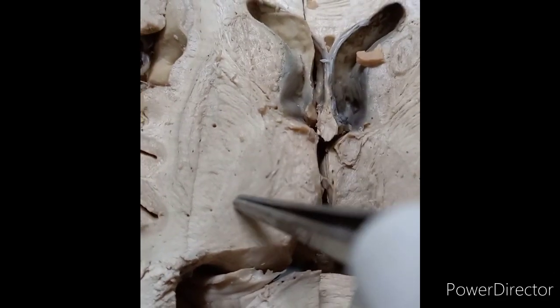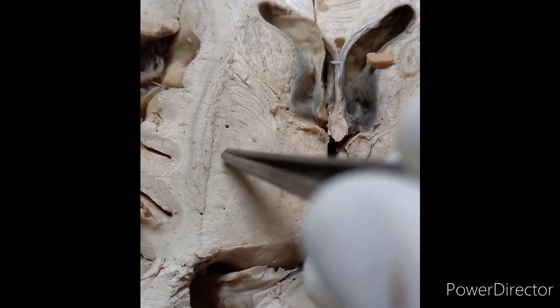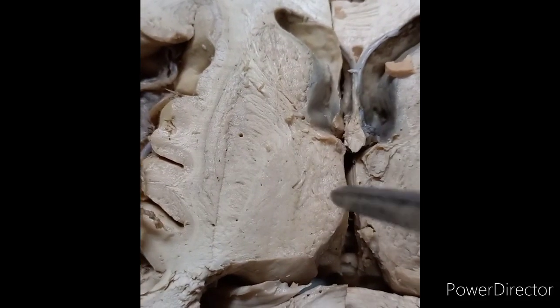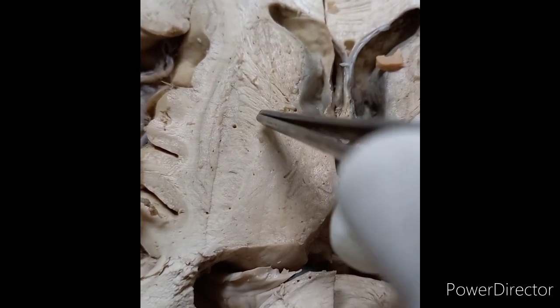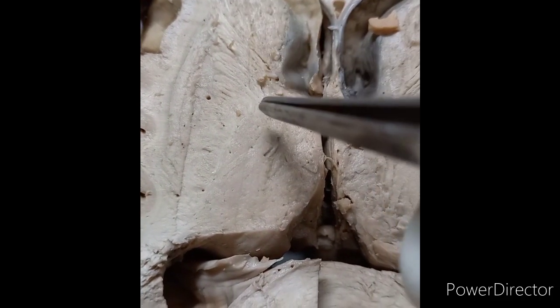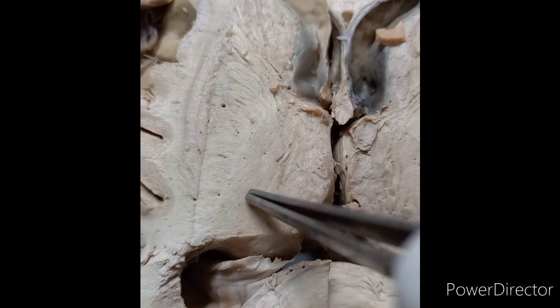Okay, this portion is the lentiform nucleus. So, in between the head of the caudate nucleus and thalamus medially and the lentiform nucleus laterally, these fibers are the fibers of the internal capsule. Okay. Let us see the right side.